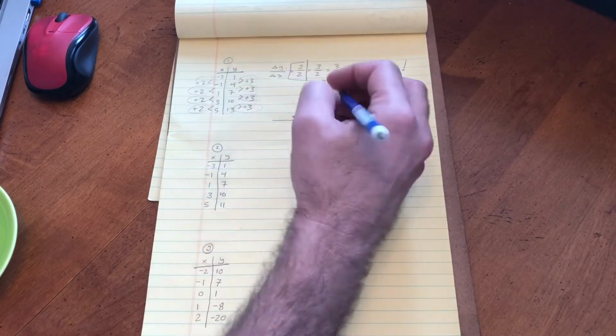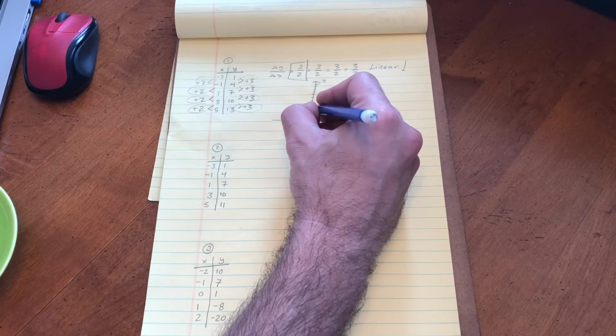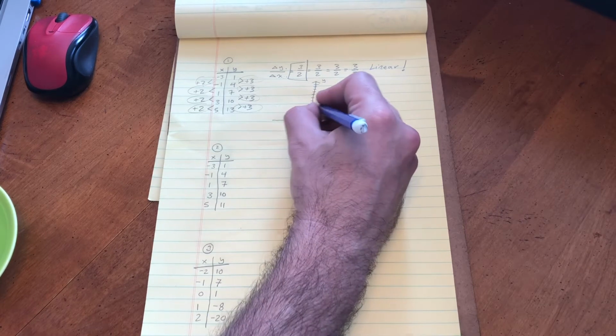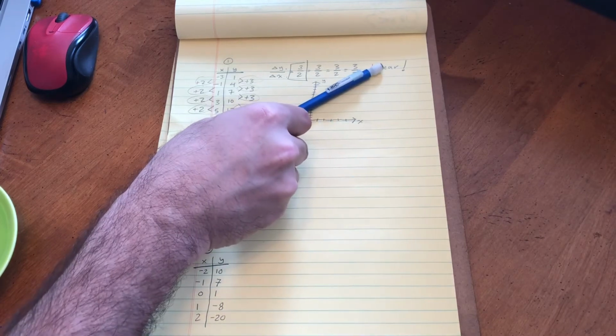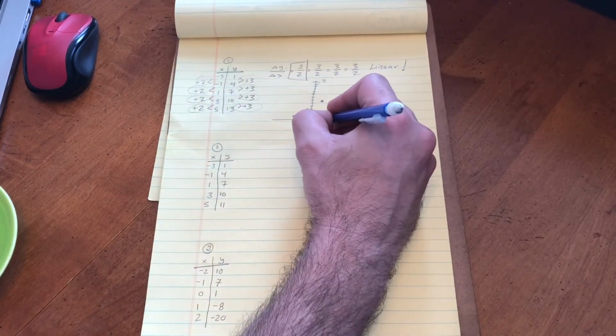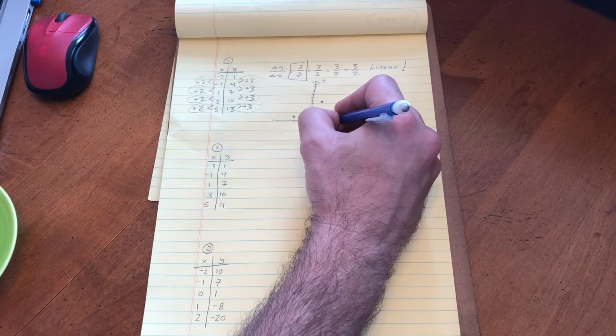And then I have the ordered pair 1, comma 7. So 1, 2, 3, 4, 5, 6, 7 right here. Right now things are seeming to line up pretty good. Even with the sketch, now I'm at 3, comma 10. So I'm going to skip over the x value of 2, go to 3.